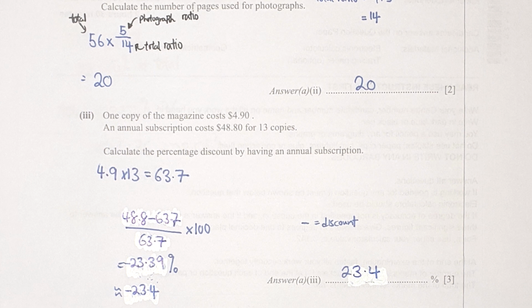Question number 3. So you're trying to find whether to purchase the magazine monthly or get an annual subscription. So simply take 4.9 times 12, you get the total cost for an entire year. Okay, so find their difference by taking 48.8 minus 63.7, divided by 63.7, multiplied by 100.